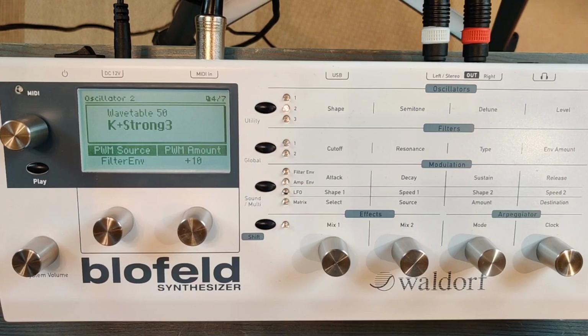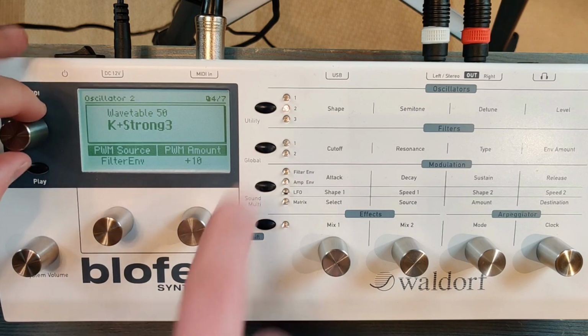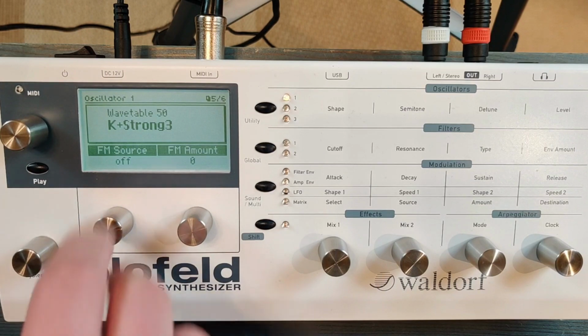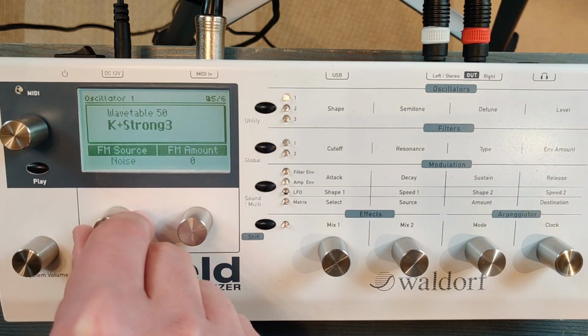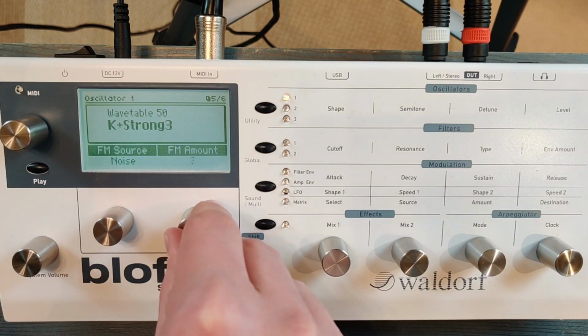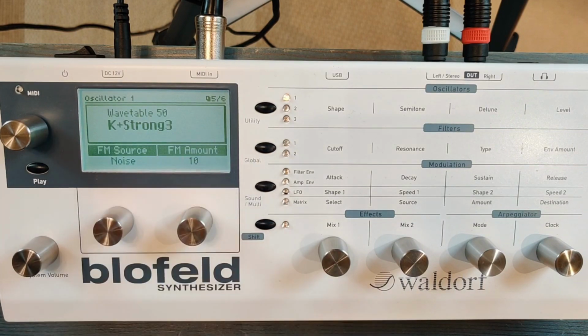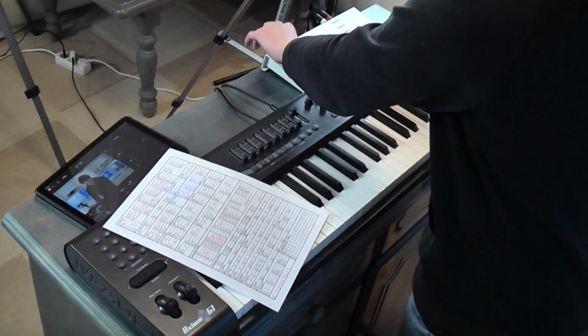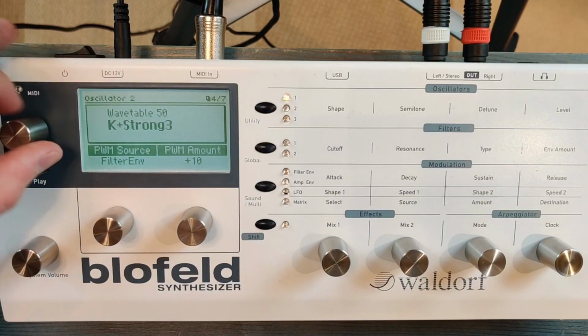But this sound is way too clean, so we have to add a little dirt. To do this, you can use the filter modulation, the frequency modulation. As the modulation source, you can choose the noise oscillator and add a modulation amount of 10. Let's do this with oscillator 2 also.